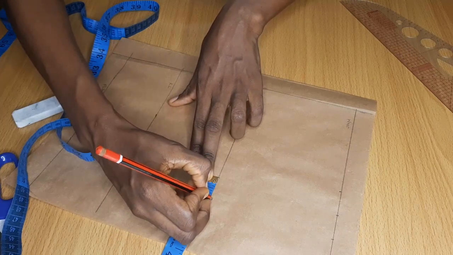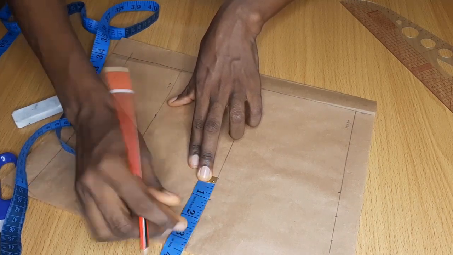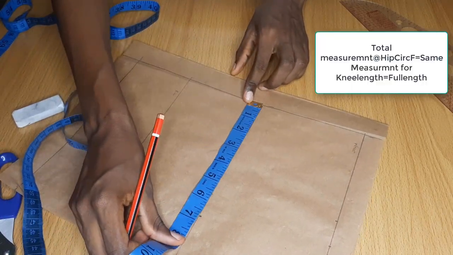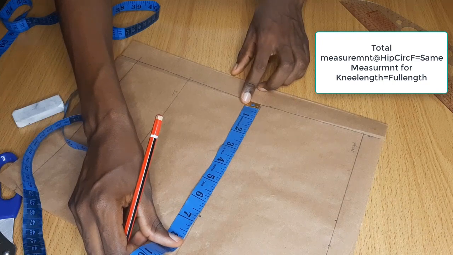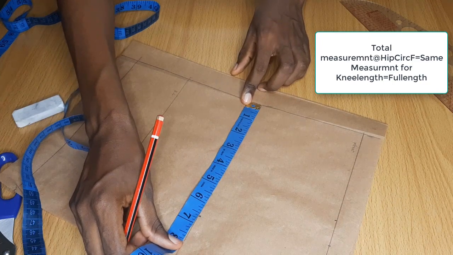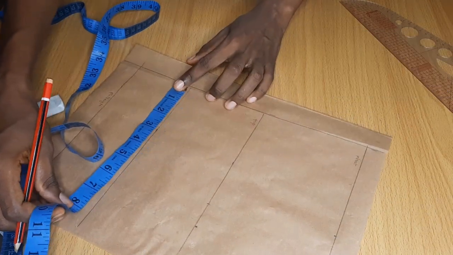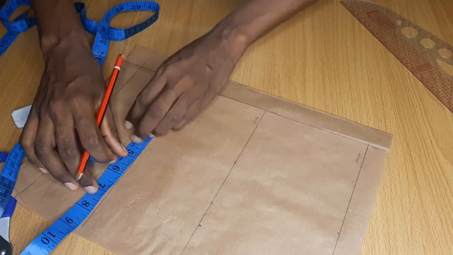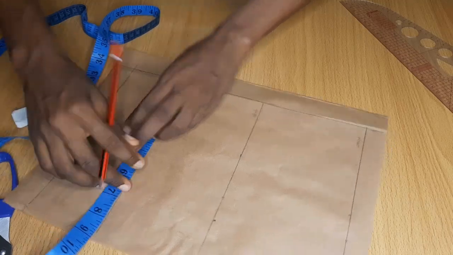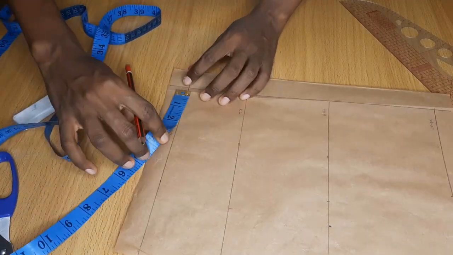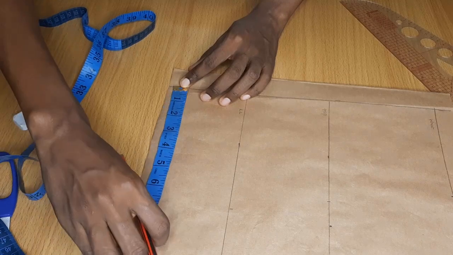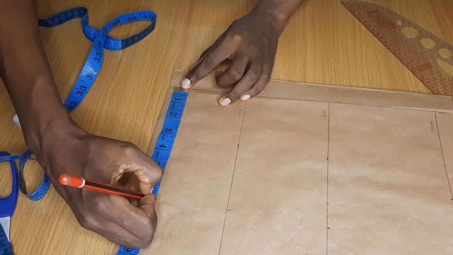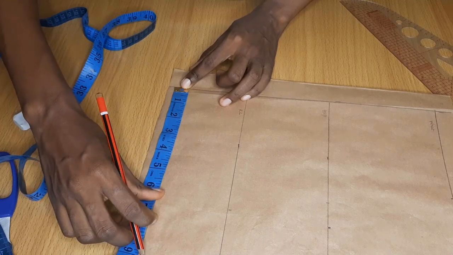The nail line, the total measurement I'm having at my hip measurement, that is the total circumference measurement there, that's the same number that I'll be working with at my nail length and also at the full length. So here we go with it. I have like 6¾ at the hip line there, so I also measure 6¾ there, and also at the full length I measure 6¾. The next thing I did was to join the lines together.